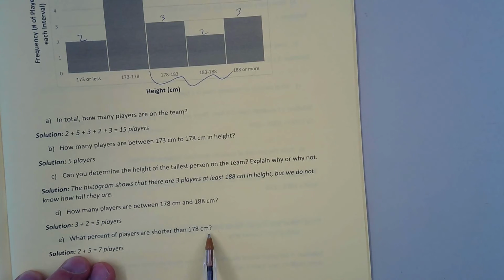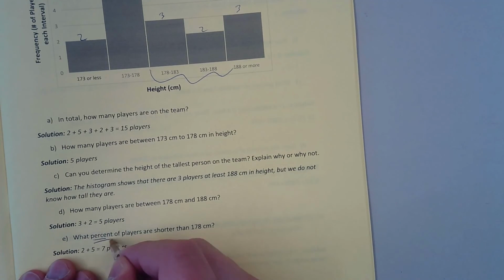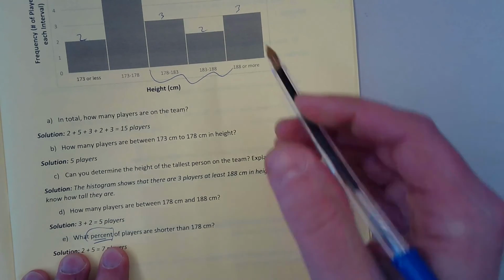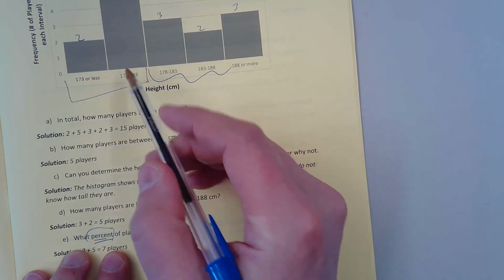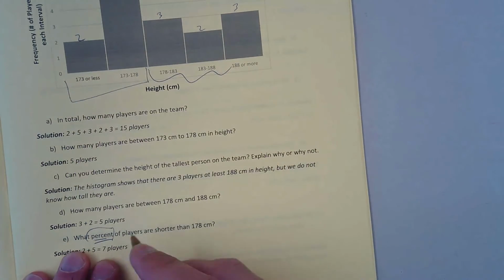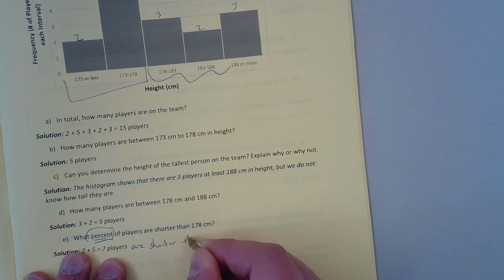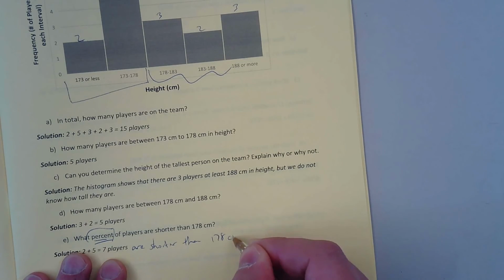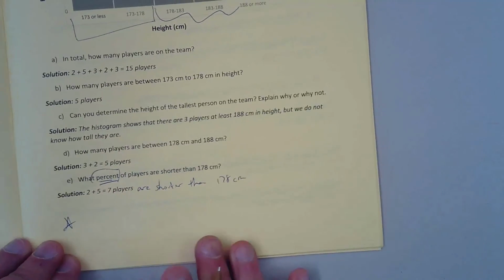And what percent of players are shorter than 178 centimeters? This one's not done. We got to finish this one. What percent of players are shorter than 178? So the shorter ones would be here. How many people is that? 2 plus 5. 7 players are shorter than 178 centimeters. So as a percentage, we have to add this here. I guess I should move that up.